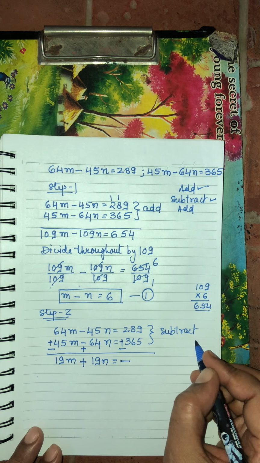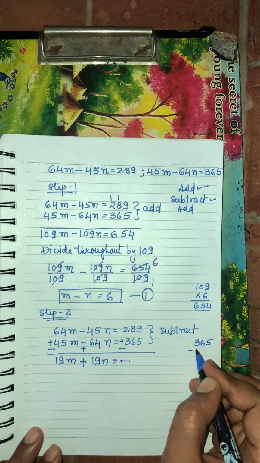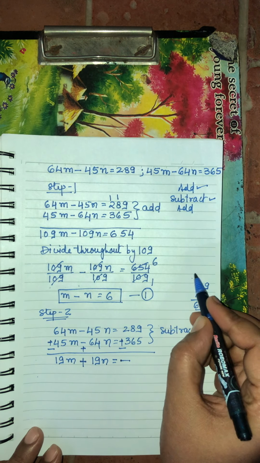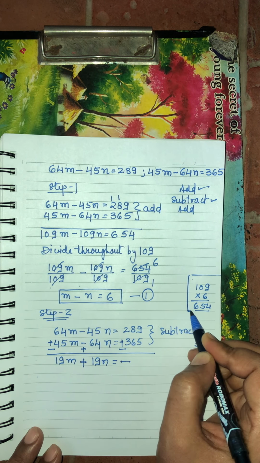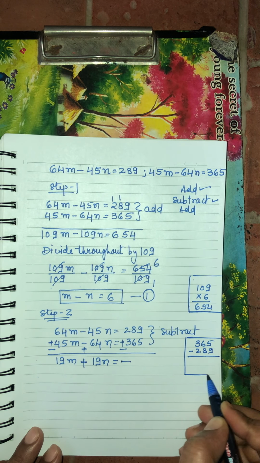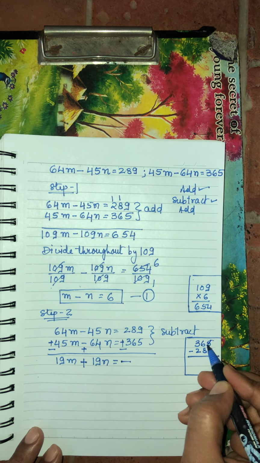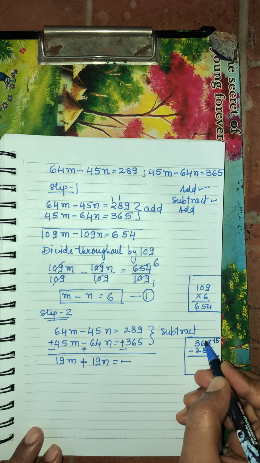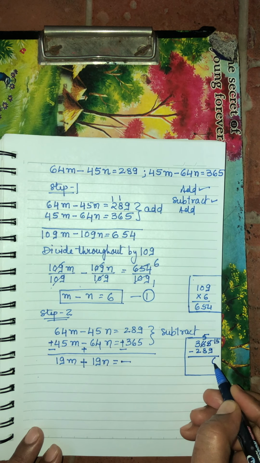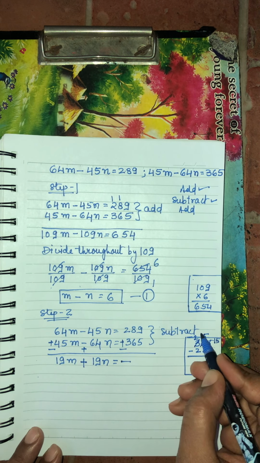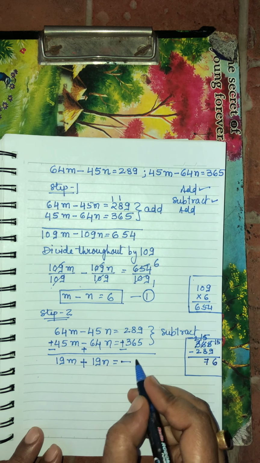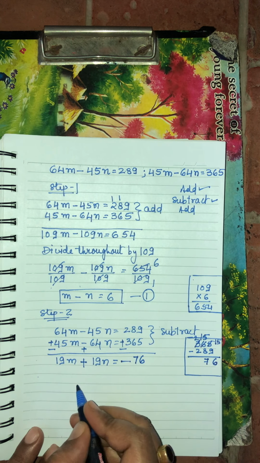The subtraction will give you 365 minus 289 has to be done, so the rough work has to be done to the right hand side always. So let us see the subtraction. Borrow, you are left with 15 minus 9 is 6. Again borrow, so 15 minus 8 is 7, so 76.